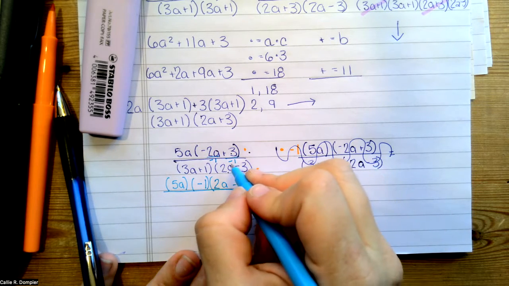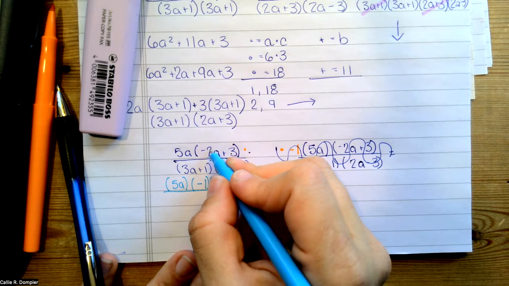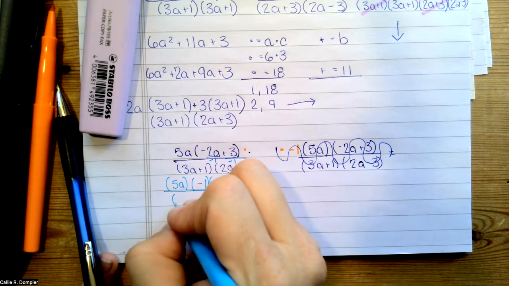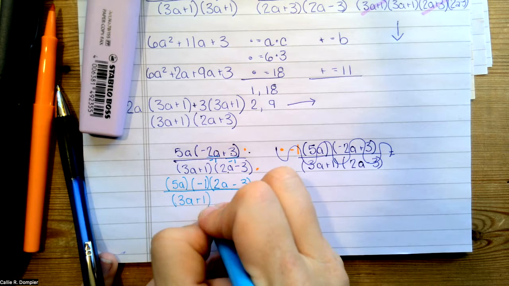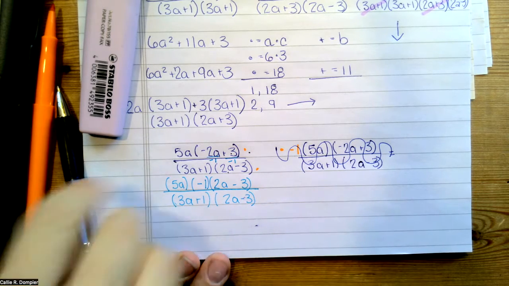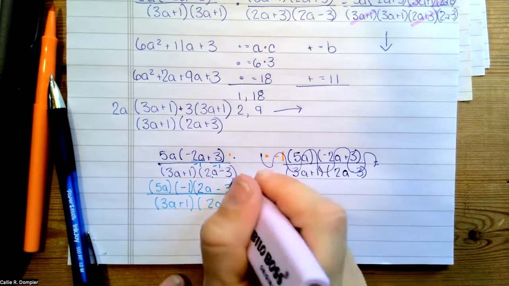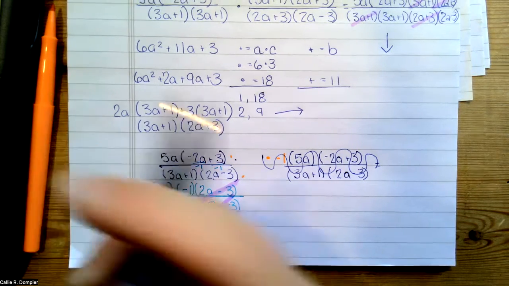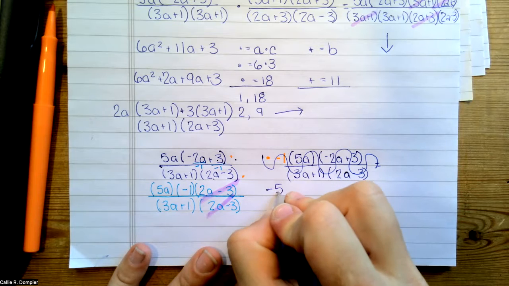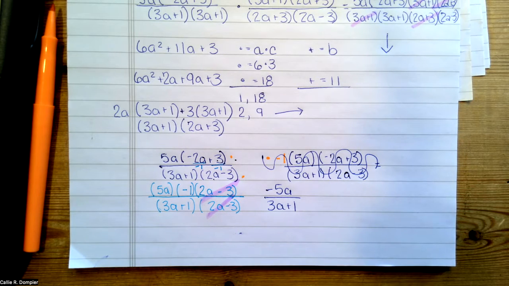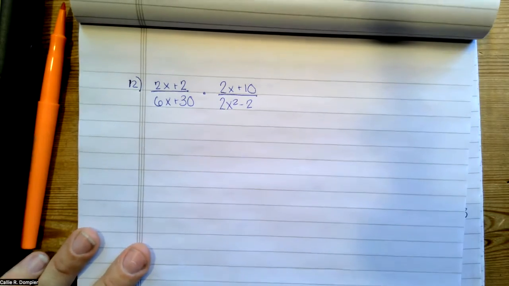So I divided out the negative 1 so that I was able to change the negative 2a to a positive 2a and the positive 3 to a negative 3. And then I keep that 3a plus 1 and the 2a minus 3. Good. Now I see I can divide out one more. I can cancel out these. And I have 5a times negative 1 is a negative 5a over 3a plus 1 as my final answer for number 11.